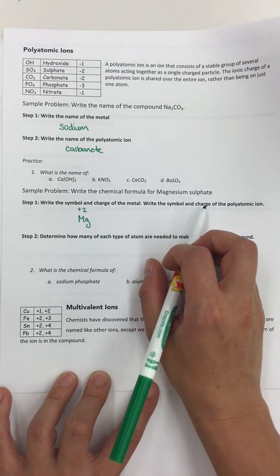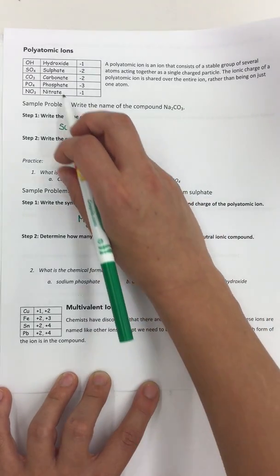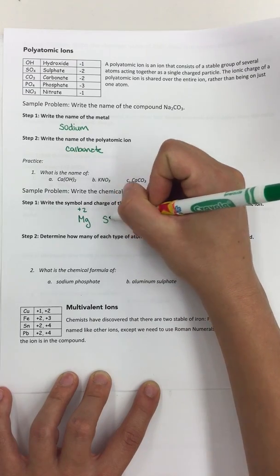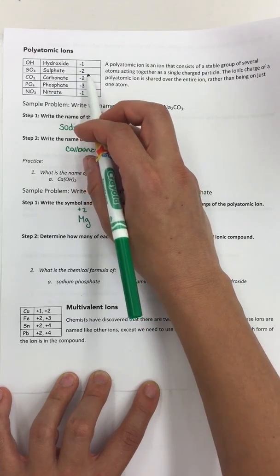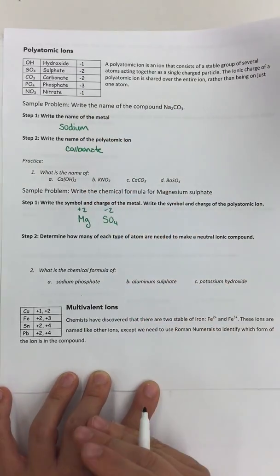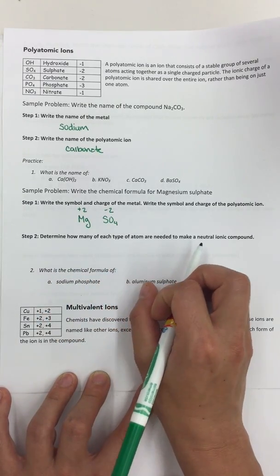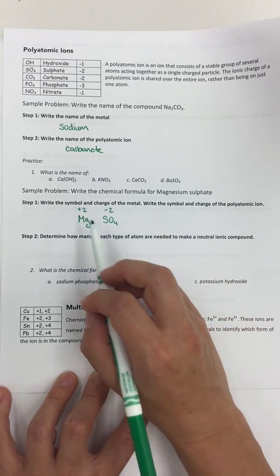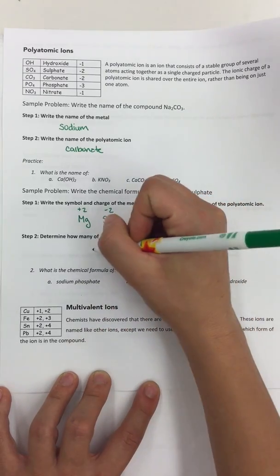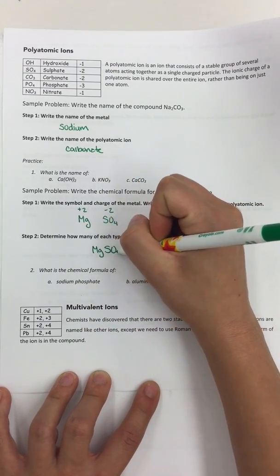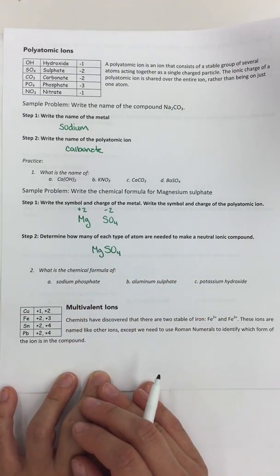Write the symbol and charge of the polyatomic. Sulfate is my polyatomic. It's SO4. And the charge of sulfate, looking on my table, is -2. Step 2, determine how many of each type of atom are needed to make a neutral ionic compound. Well, I notice that +2 and -2 equals 0, so this one's already balanced. So I only need 1 Mg and 1 SO4 to make a neutral compound. So the formula is just MgSO4.